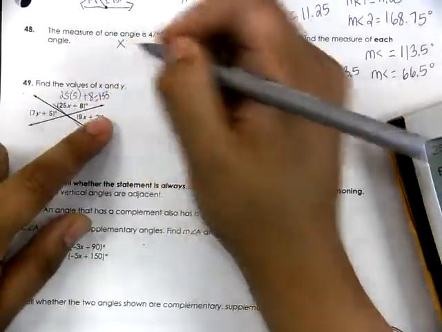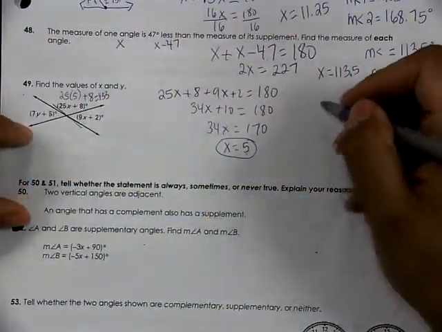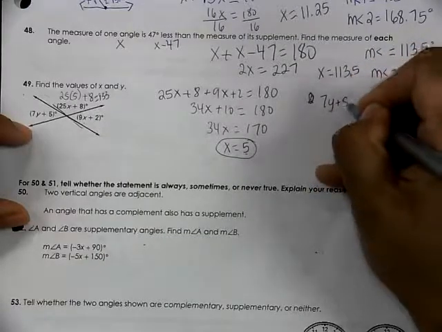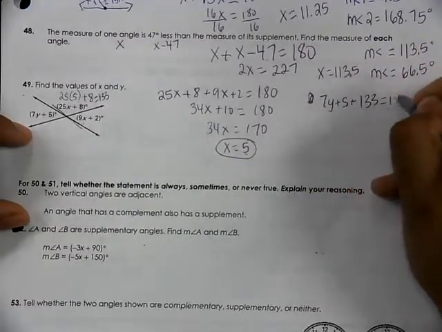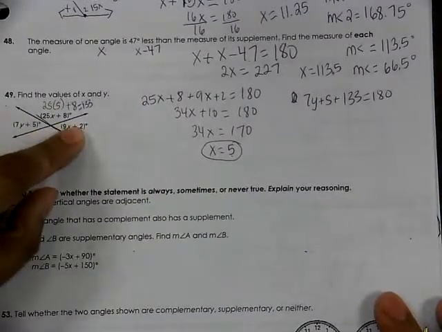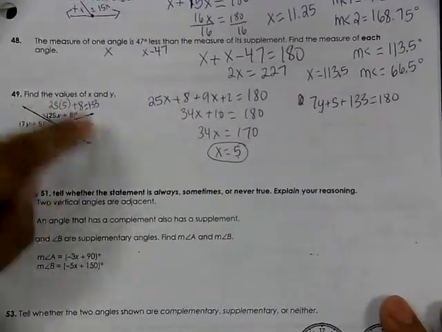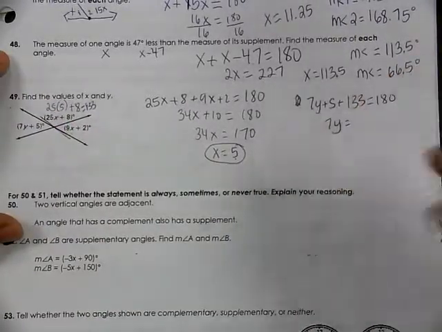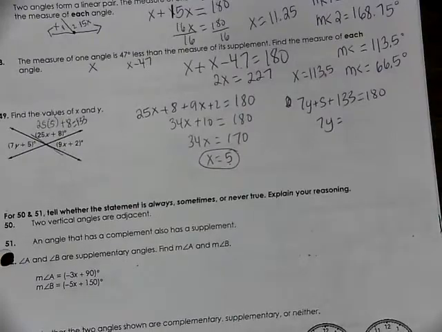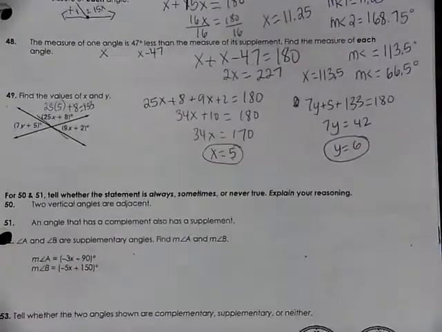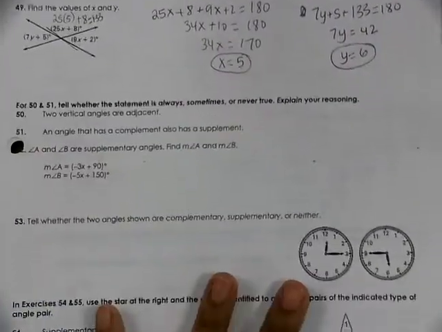So if this is 133 and it's a linear pair with 7y plus 5, you can either do 7y plus 5 plus 133 equals 180 like that. You could have also used 7y plus 5 equaling 9x plus 2 because those are vertical angles and do it that way instead. But again, lots of ways you could solve this. So I'm going to subtract 133 and 5 from 180 to get 42, and then y would come out to 6. So we found x and we found y.